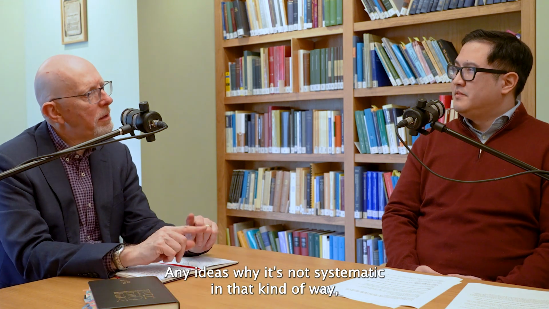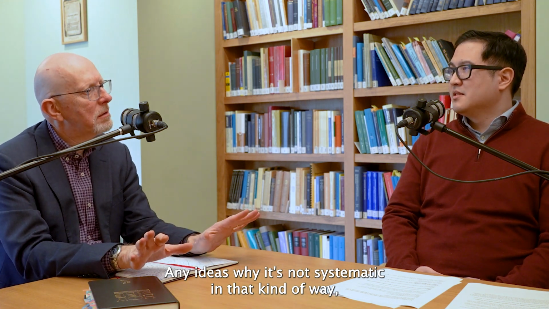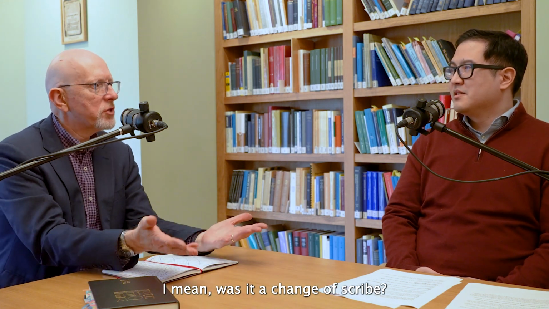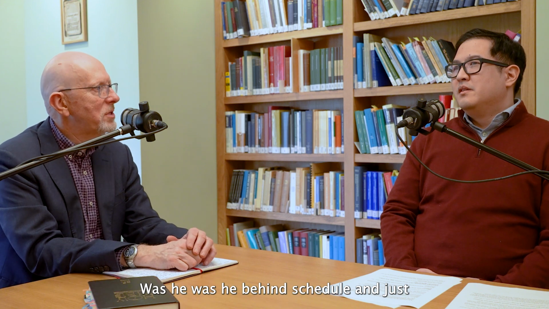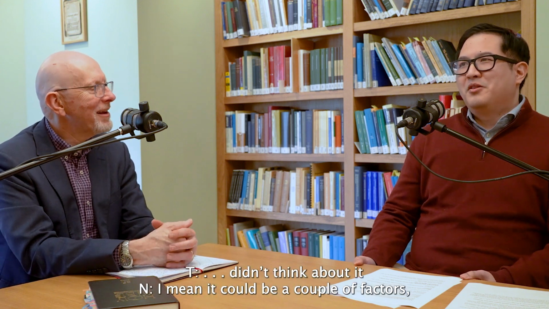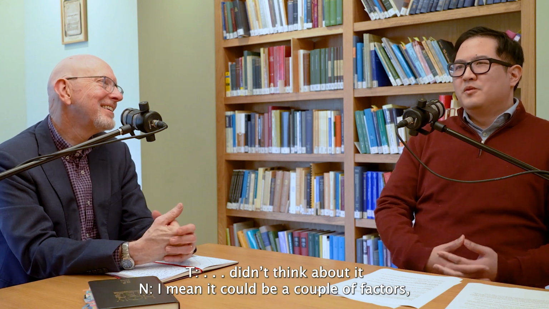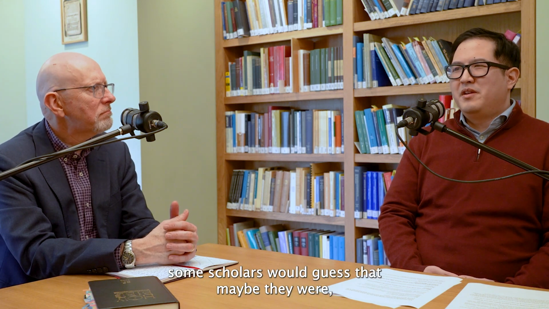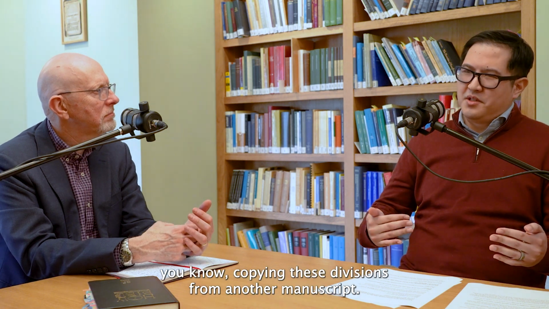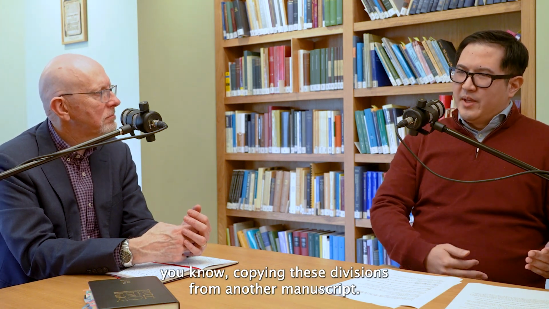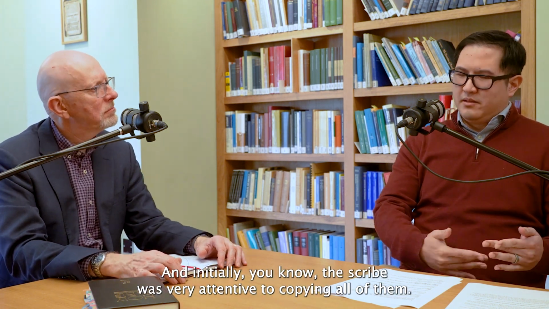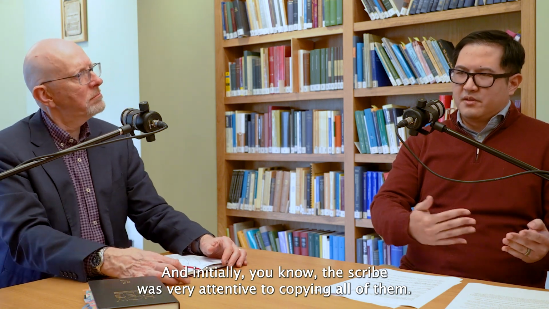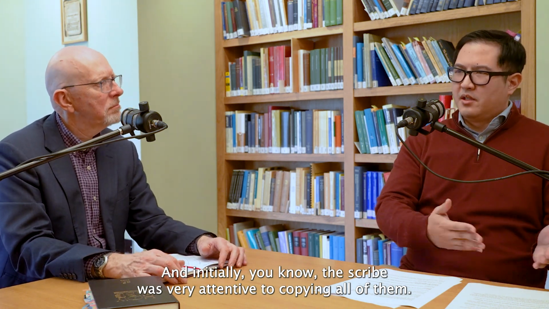Any ideas why it's not systematic in that kind of way? Was it a change of scribe, or was he behind schedule and just didn't think about it? It could be a couple of factors. Some scholars would guess that maybe they were copying these divisions from another manuscript, and initially, the scribe was very attentive to copying all of them.